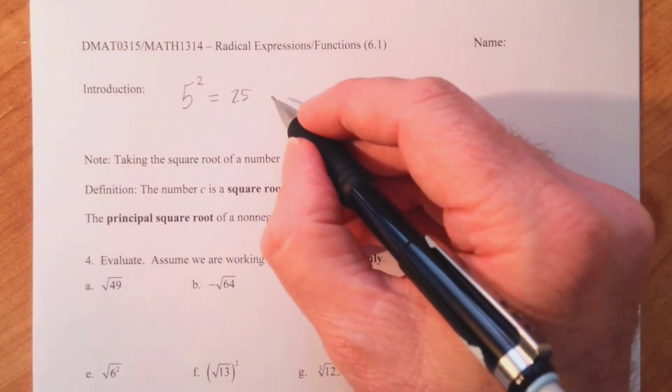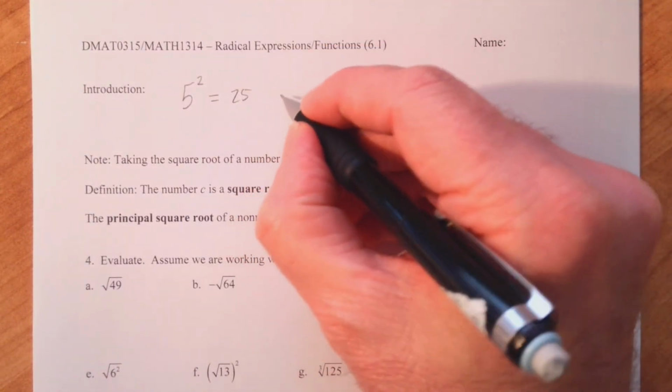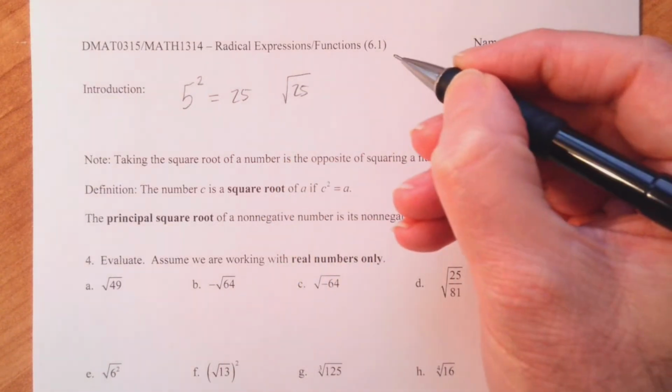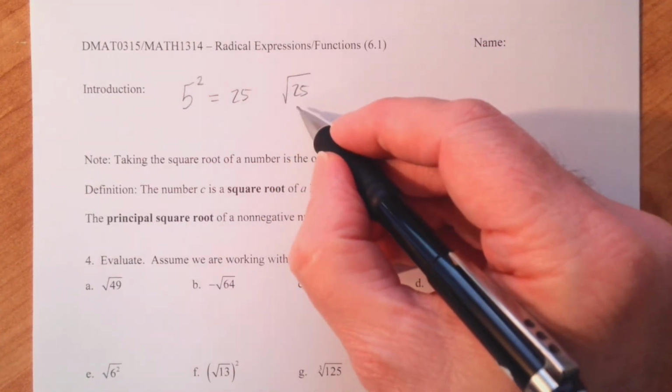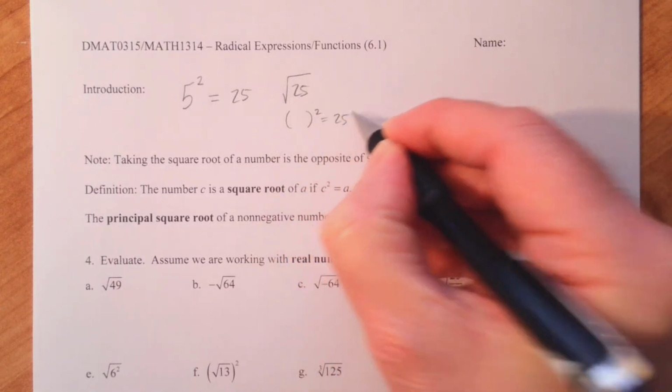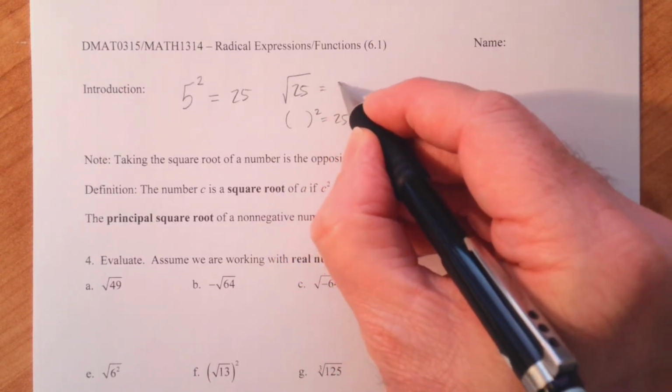And so now what if I take the square root of 25? Well, what does it mean to take the square root of 25? It means you're looking for some number that you square and you get 25. And of course that would be 5.